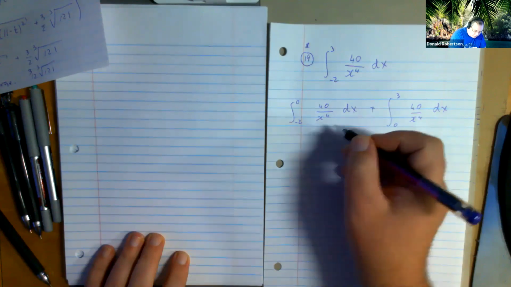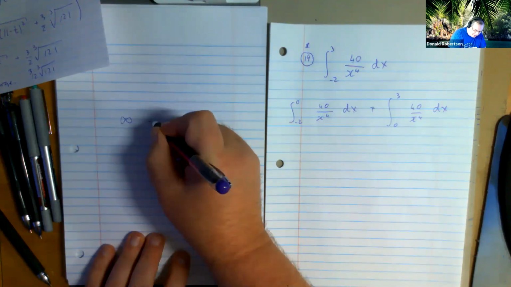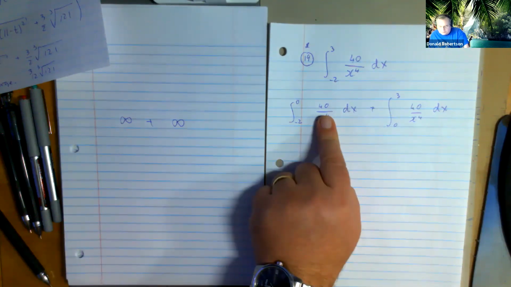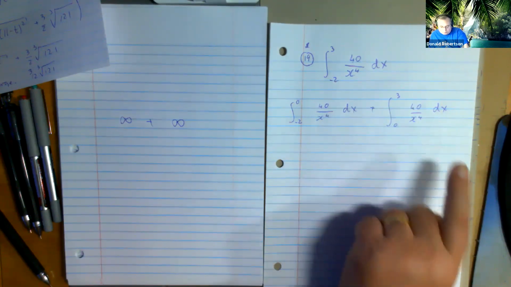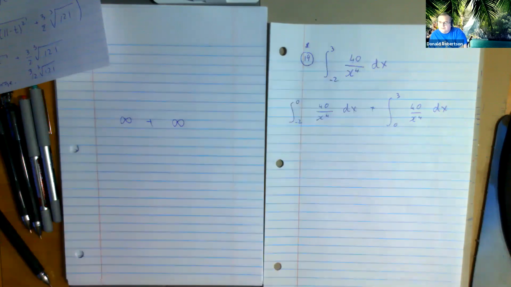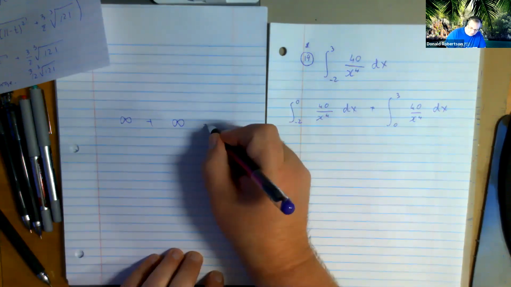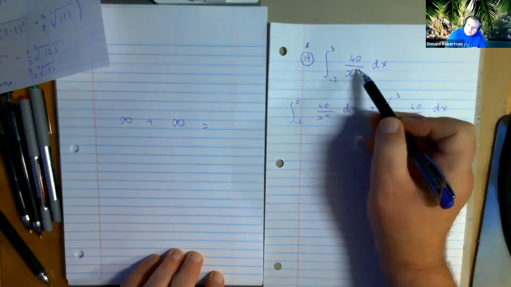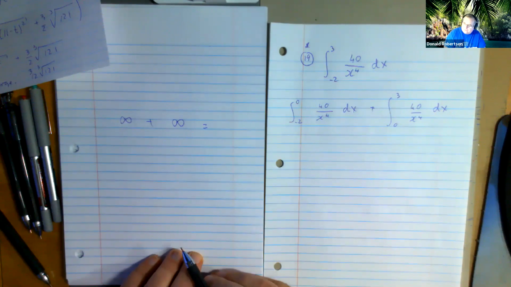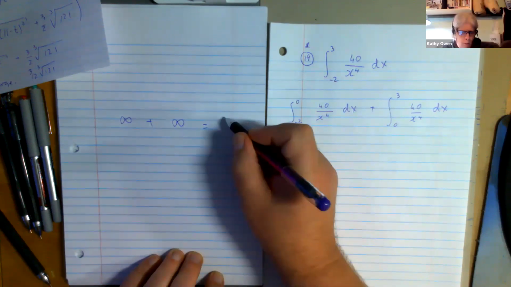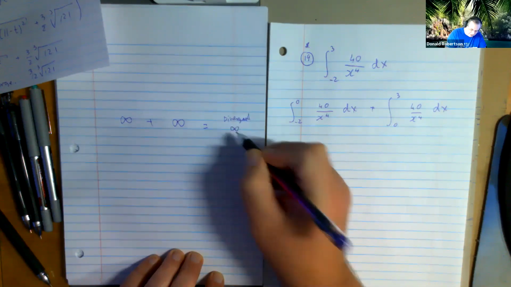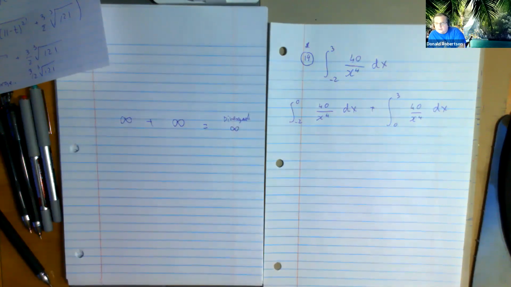Now, I'm going to do these in a few seconds, but let's talk about what might happen. Can you imagine I could get infinity and the other one was also infinity? So that ends up being infinite, and that ends up being infinite. What would we be able to say about the original in that case? If this was infinity and this was infinity, what could we say about this? Divergent. Technically, because it's infinity, but divergent is good enough.